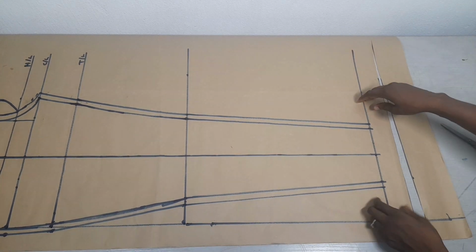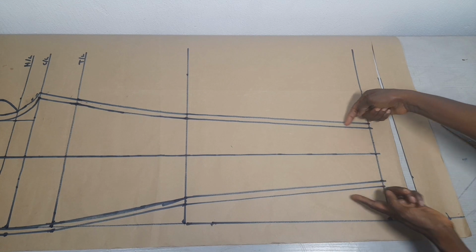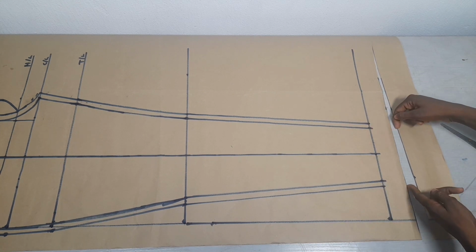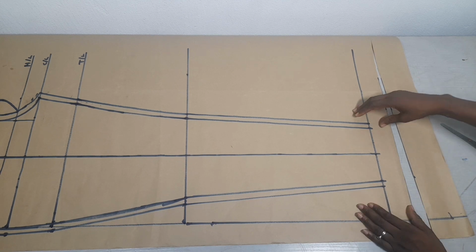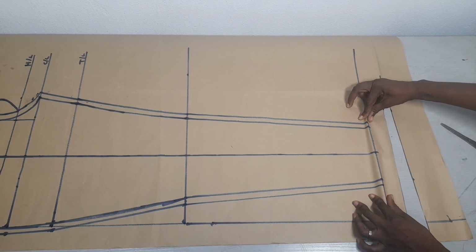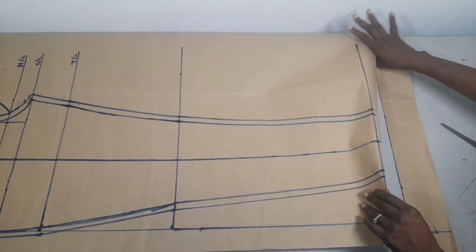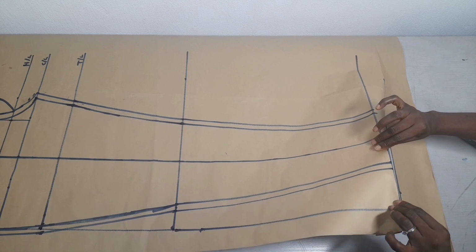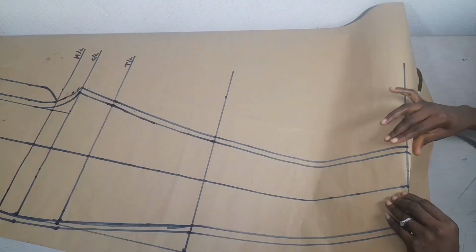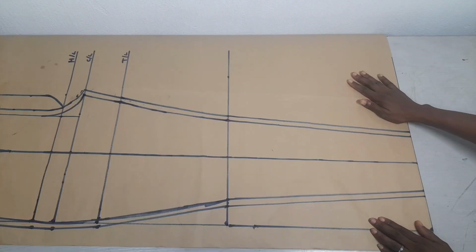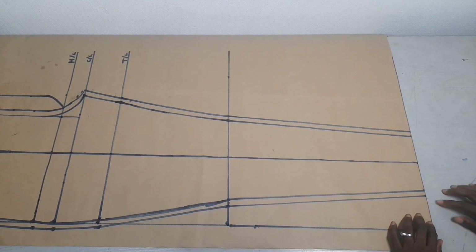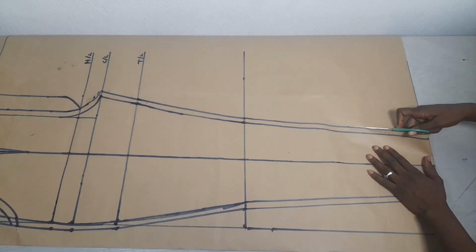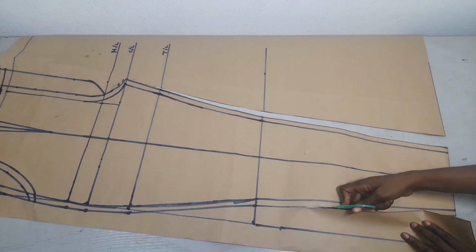The reason why I'm doing this is because you can see that this place is not straight. So if I draw my allowance straight, it would give me shortage when I want to sew my hem. So I'll be folding this line now. This first line, remember, this is my allowance. I'll be folding it in. I folded it in. So now I'll cut out my trouser.